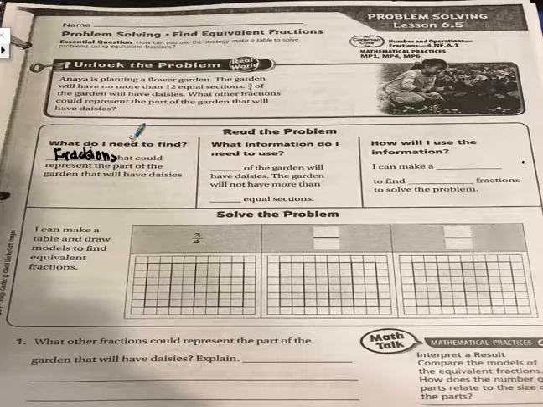What information do I need to use? We know that 3/4 of the garden will have daisies, and then we know that the garden will not have more than 12 equal sections. Okay. So how will I use the information?